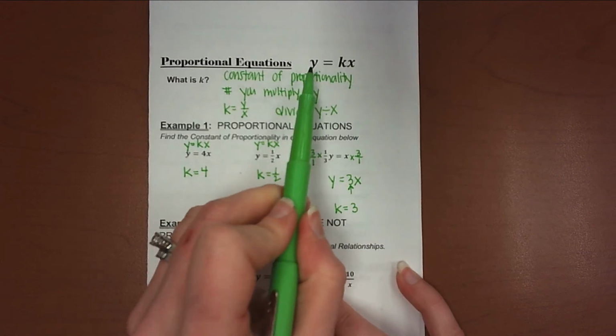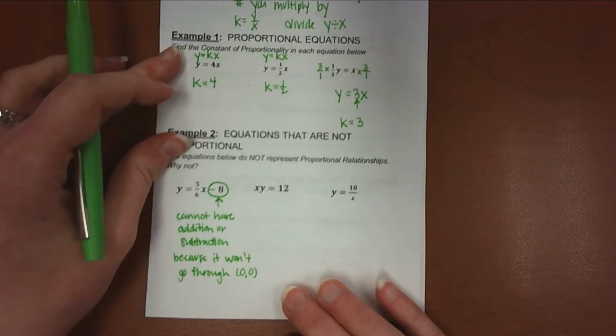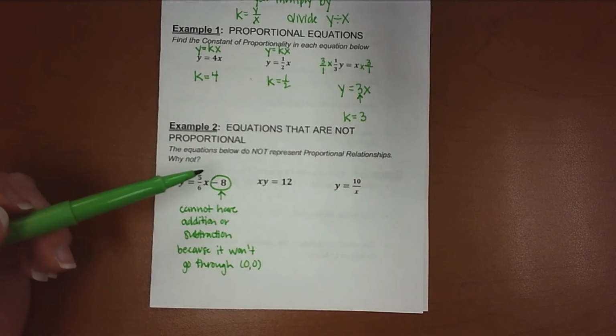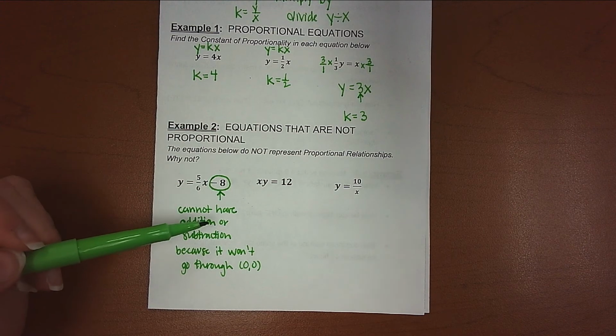Again, if you look back up here, it doesn't say y equals kx plus b, or plus another variable. There's no addition or subtraction in our proportional equation. So because of that minus, this is not proportional.